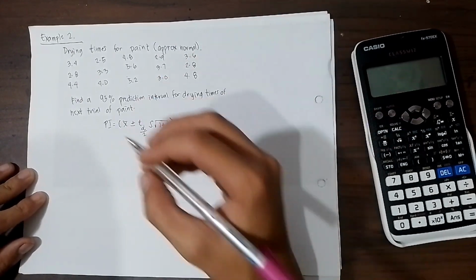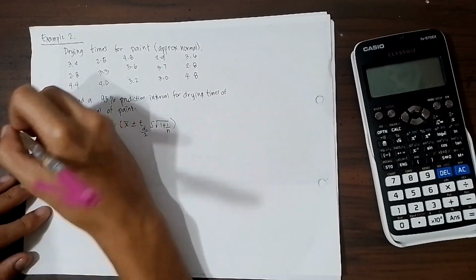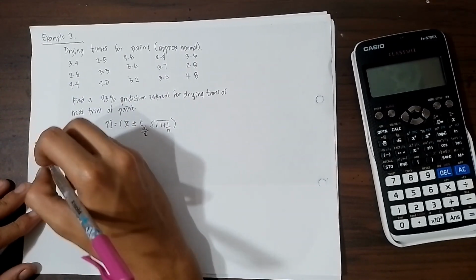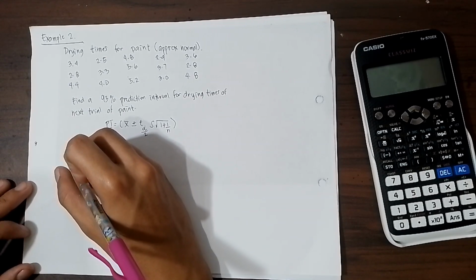I am going to write this on the right side. This side shows how to find our sample standard deviation.